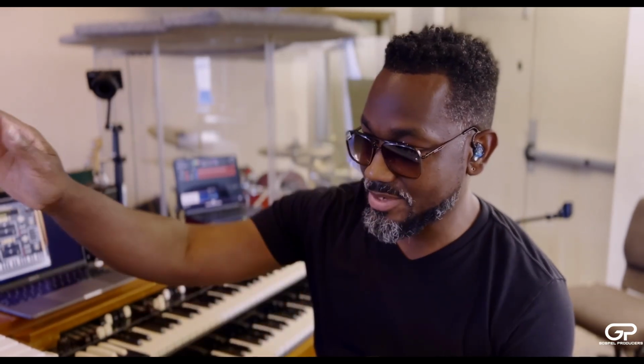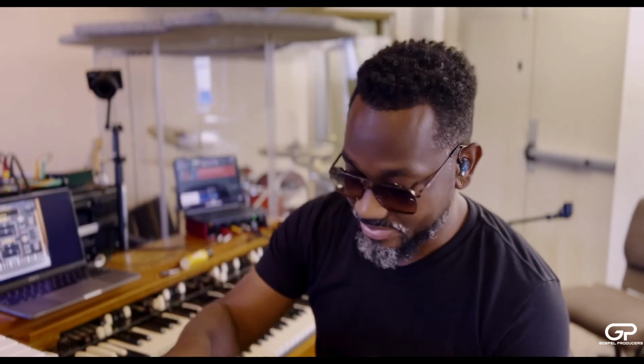Almost got lost in that. I mean, I'm just saying that glide is crazy. But you see how I was playing this, and this was uninterrupted.